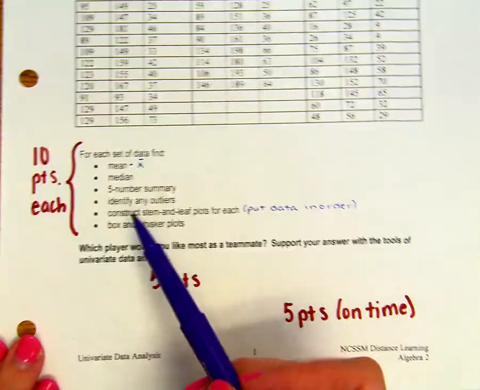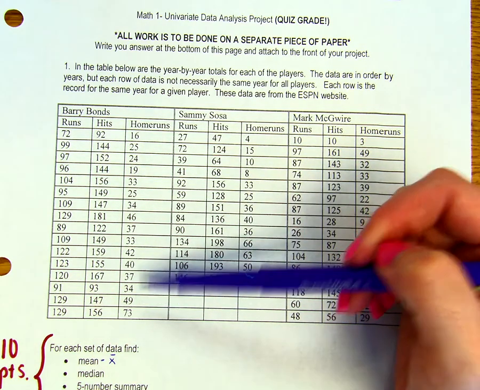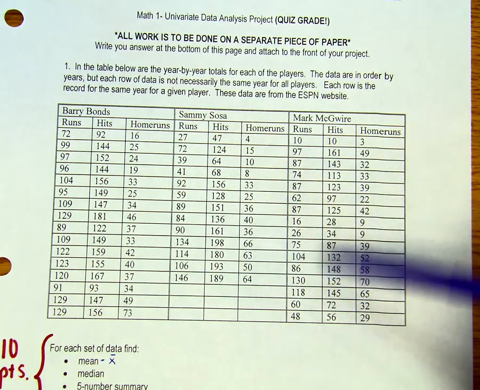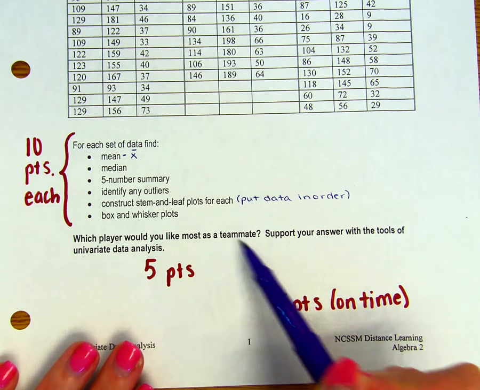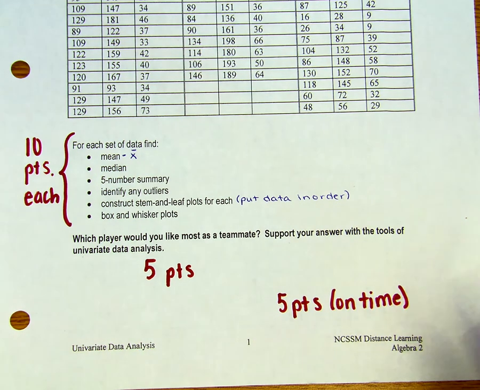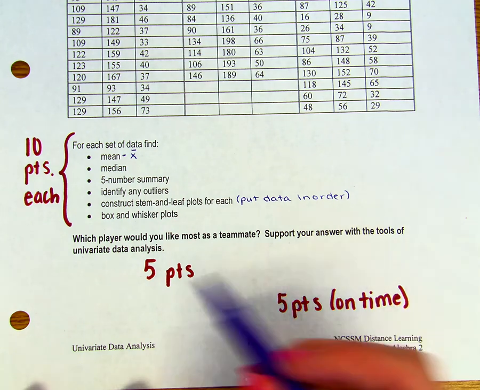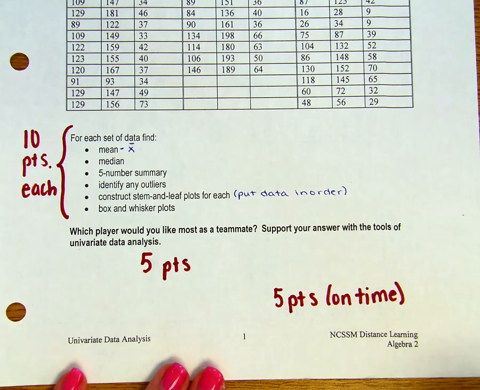Remember how much each one is worth. 10 points, 10 points, 10 points. 10, 10, 10, 10, 10, 10. 5 points for your explanation, so make sure that you're explaining who you want as your teammate, and not just Mark McGwire because I think he's cute, or Sammy Sosa because he has a cool name. It has to be a logical answer. I want Barry Bonds because he has more hits, or more home runs, or something like that. And then 5 points that you've turned it in on time.